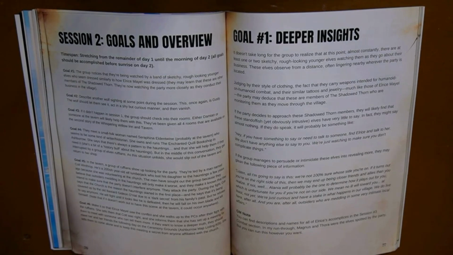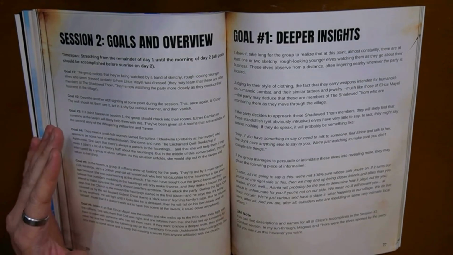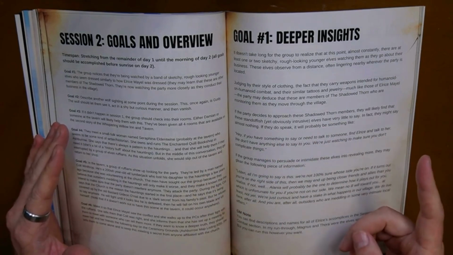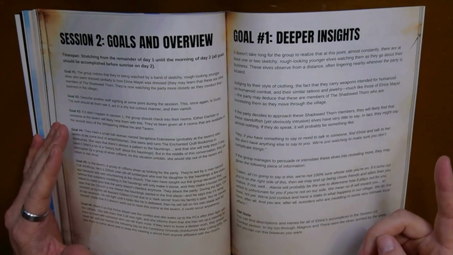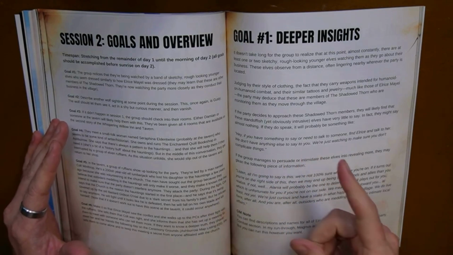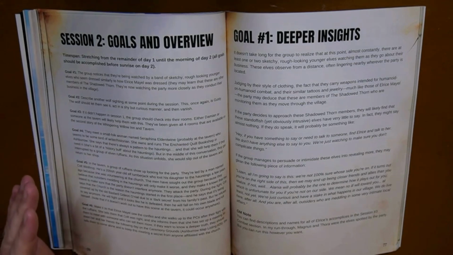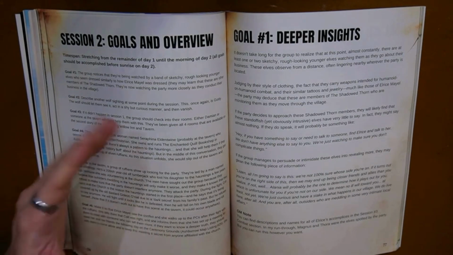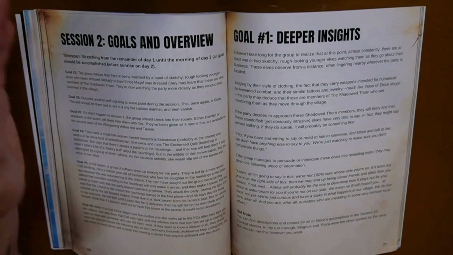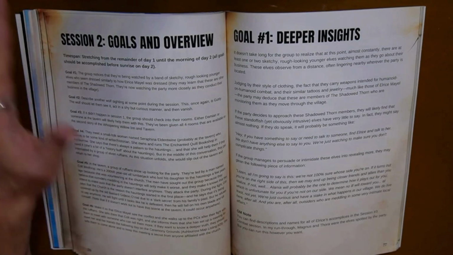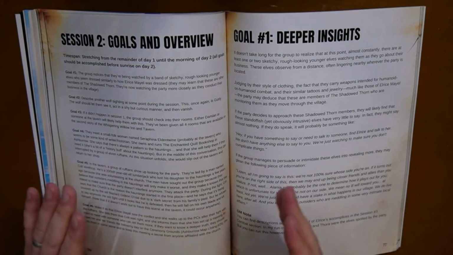Because every session you play, you're probably going to determine what the next step is during the session prep for the next session. And that is when you will write down your goals. So really, the campaign is going to be written as you go, instead of all of it being written at the very beginning.